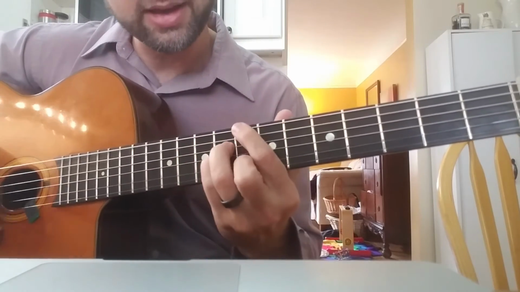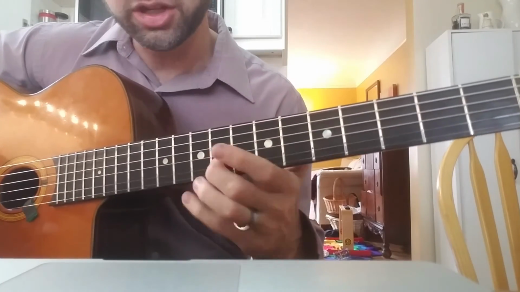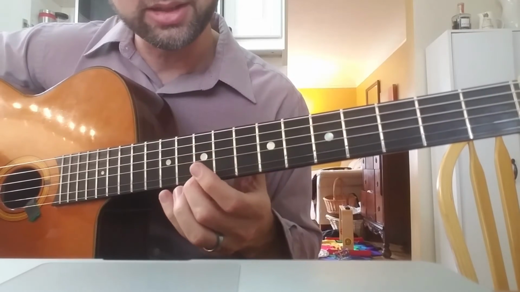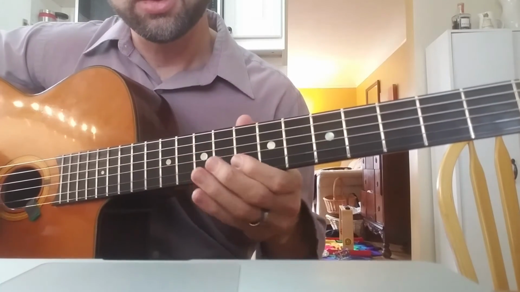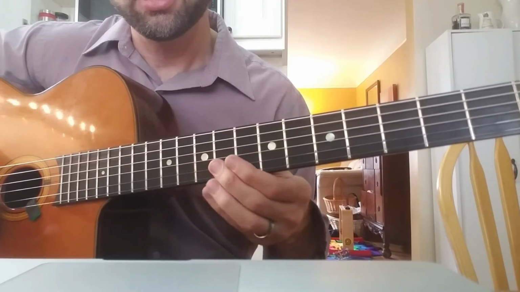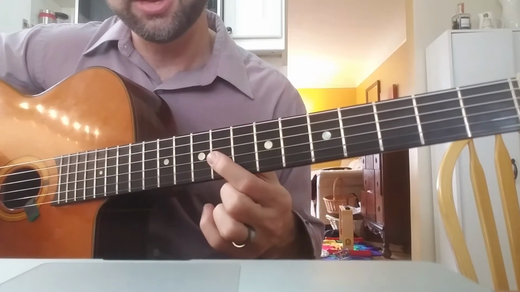Or we can think of this C or G going into this G sharp, and then the next chord is what? A. So it'd go to that A. That's a cool thing. So I might go. And that E actually stays through all three of the chords.